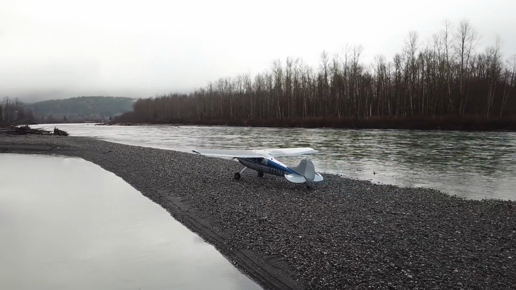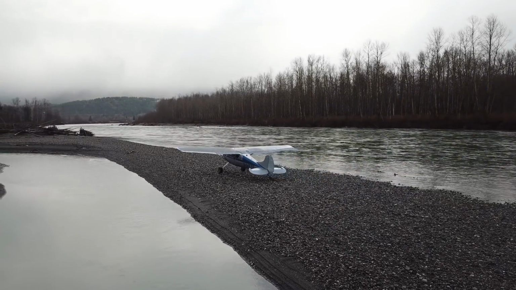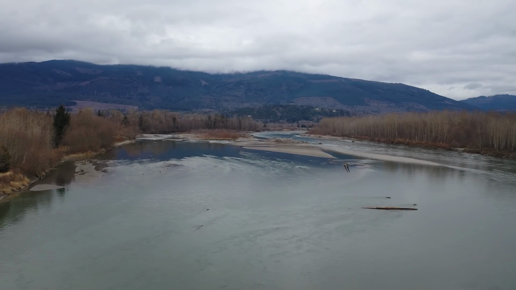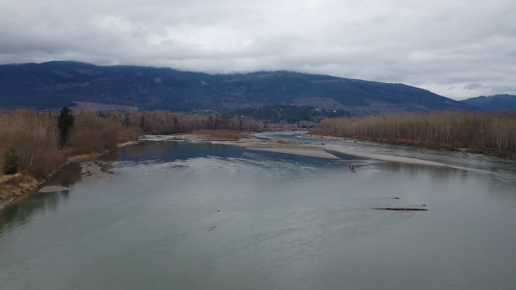Jughead in Skagit River. This is me in Skagit River in the Cessna 182.